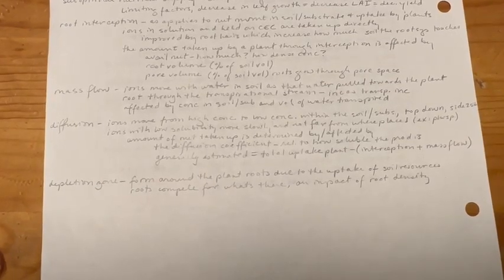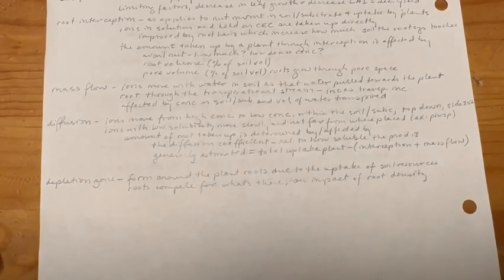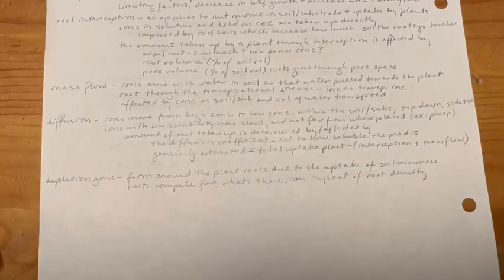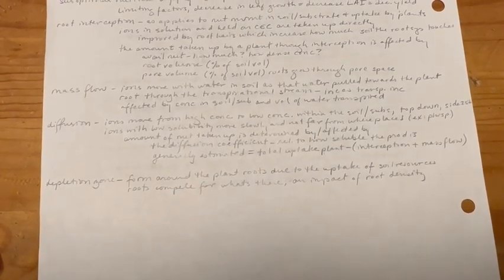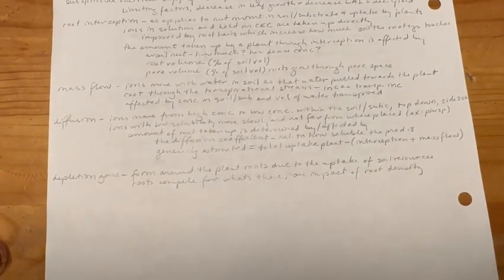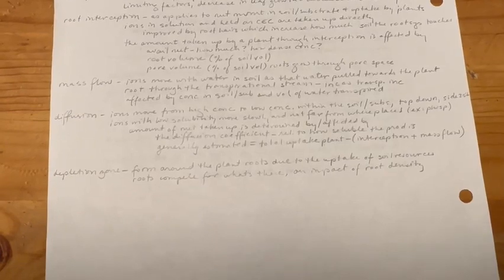The amount taken up by a plant through interception is affected by available nutrients. How much? How dense is the concentration? What is the root volume as a percentage of the soil volume? What is the pore volume as a percentage of the soil volume? Roots grow through the pore space.